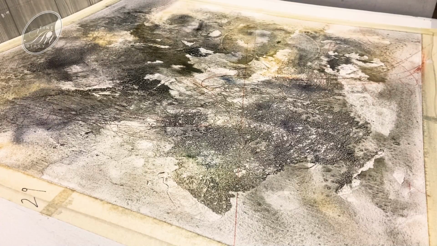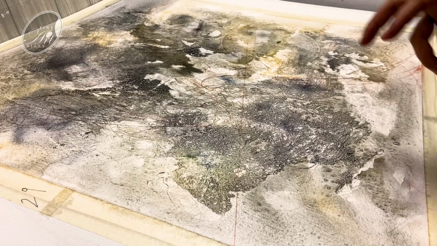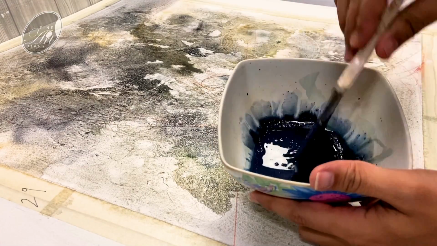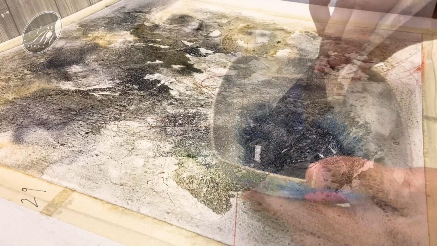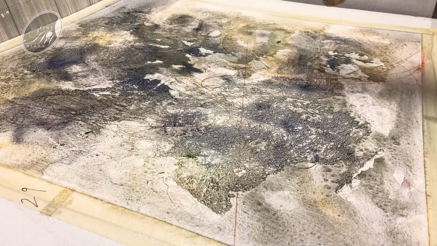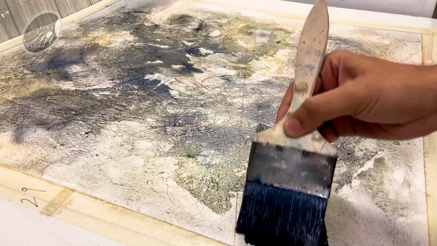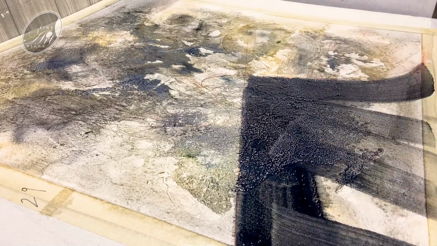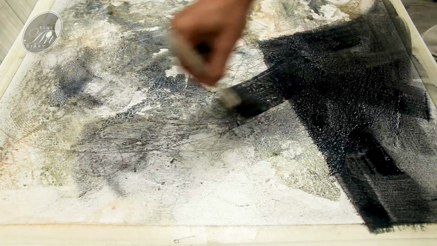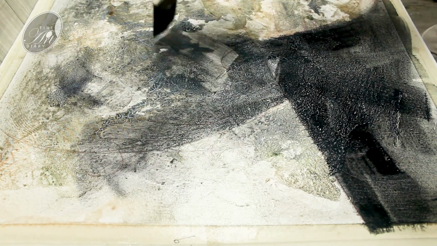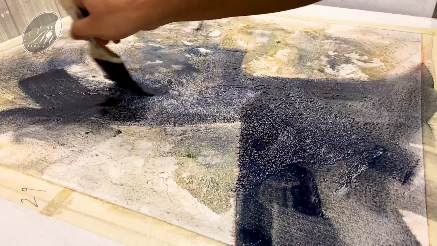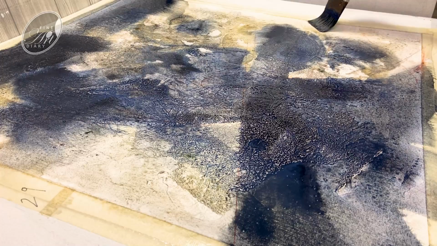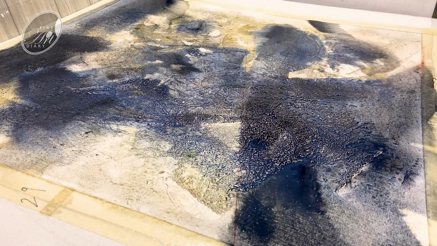Alright, now the painting is completely dry. My next step is to increase some of the darker areas in this painting. So for that I have mixed grey, Prussian blue and raw sienna. And once again, before applying the paint, I will moisten the canvas. Let's apply the paint. Once again, I will let it dry for some time.